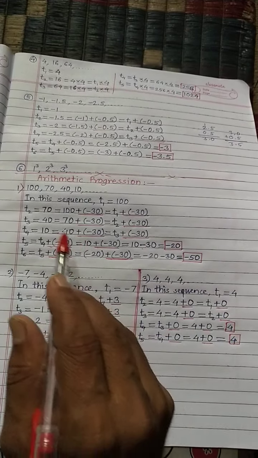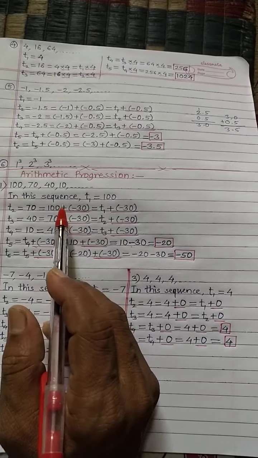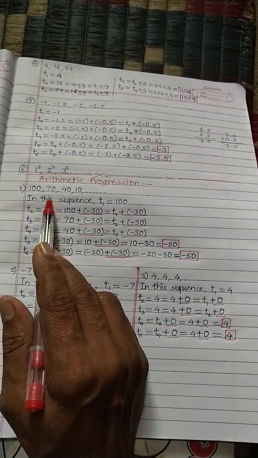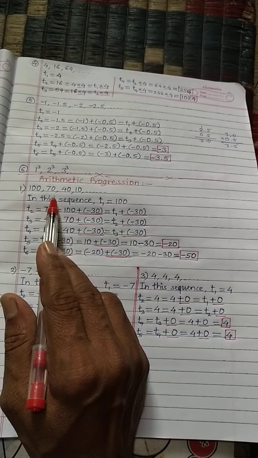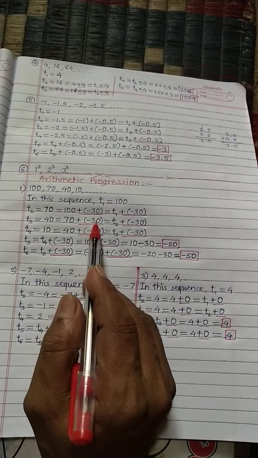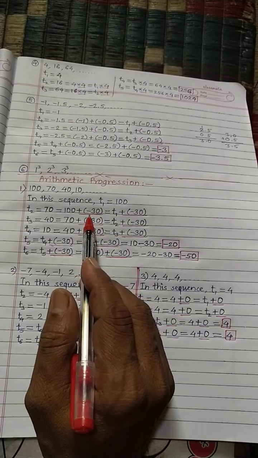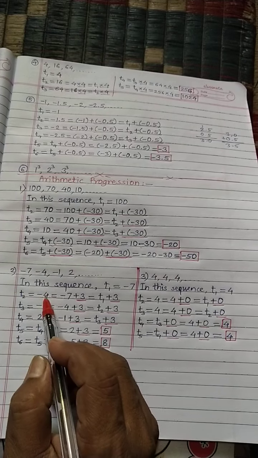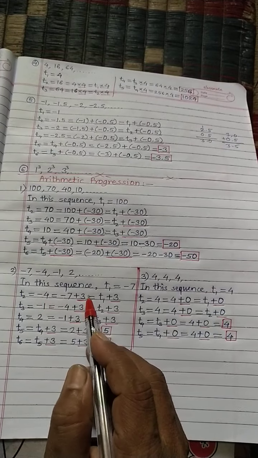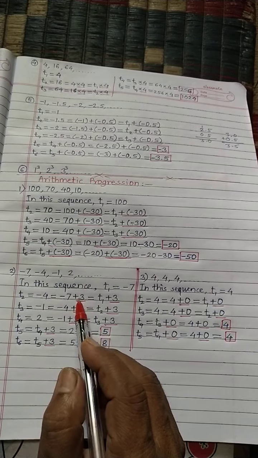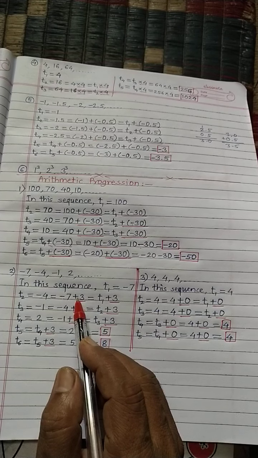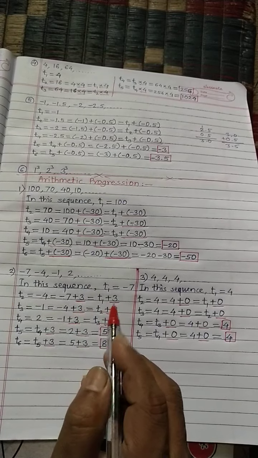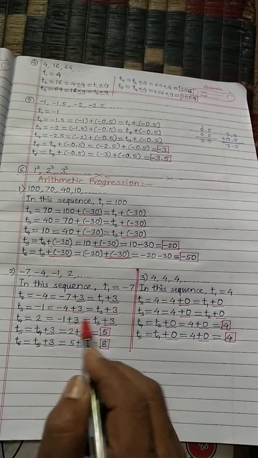You can see here the difference in example 1, the first sequence, is negative 30. That means the difference is negative. In the second sequence, you can see that the difference between two consecutive terms is positive, plus 3.